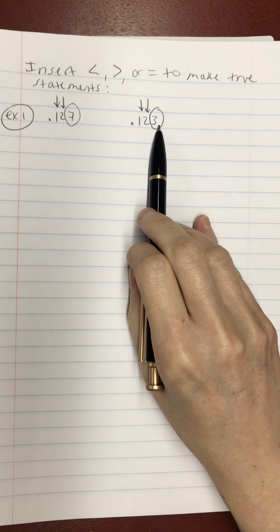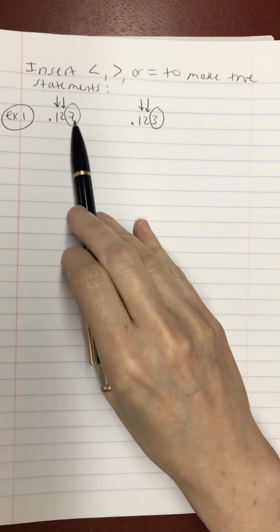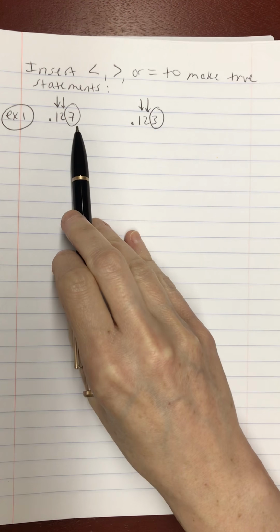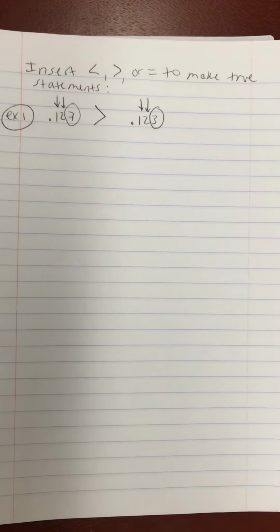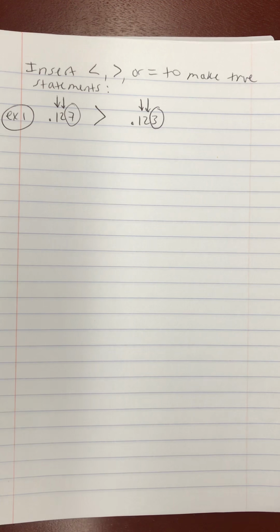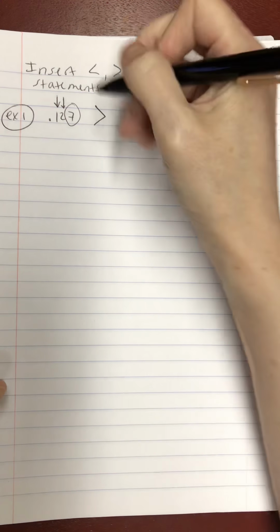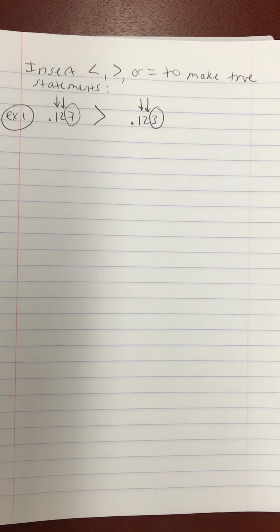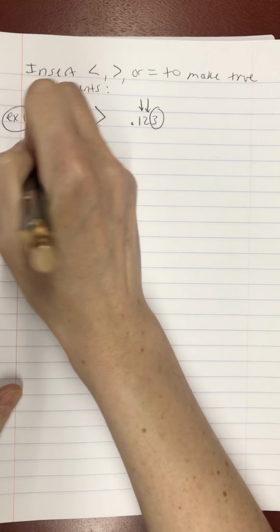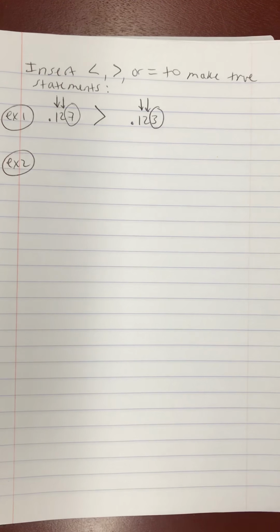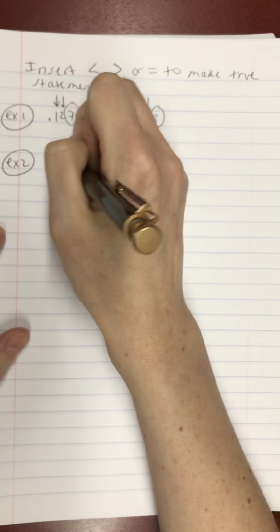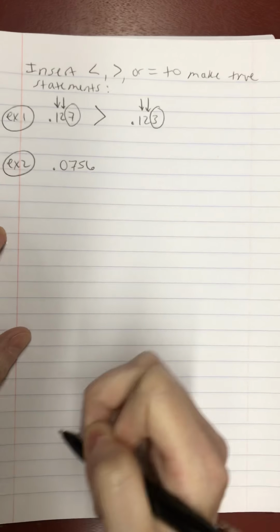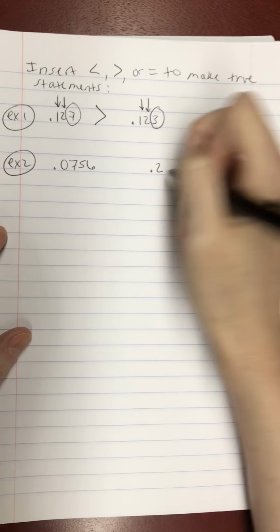And so it becomes very easy. Which number is larger, the 7 or the 3? Well, 7 is a greater number, a bigger number. So that means we're going to put the greater than symbol facing toward the 7. And that's your final answer. Okay, that right there is your final answer. Greater than. The first number is greater than the second number. Okay, so let's look at the next problem. How about this? 0.0756 compared to 0.2.